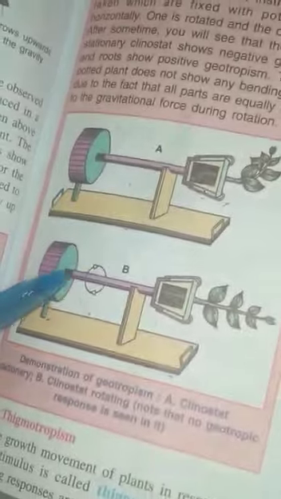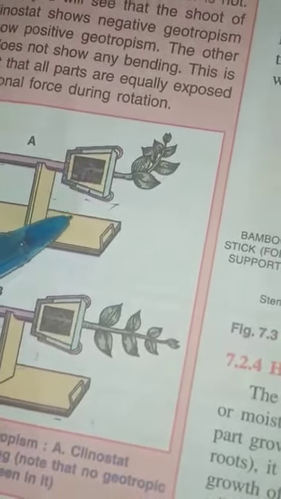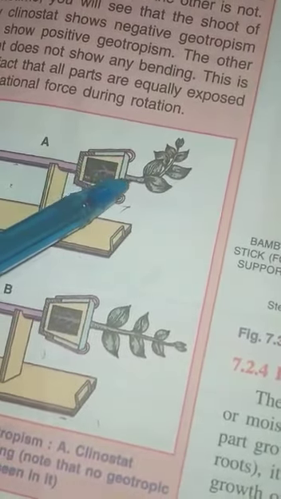From the diagram it is clear that in one diagram there is no movement of the shaft, but in diagram B there is a movement of the shaft, moving clockwise. In the clinostat which is not working, the root is moving towards gravity, whereas the shoot is moving towards the light.